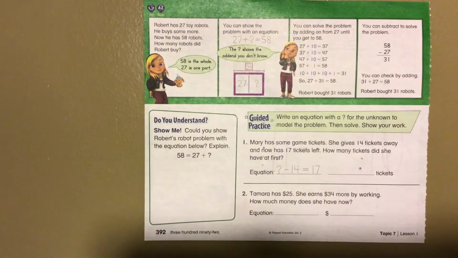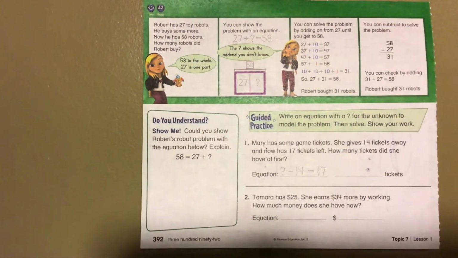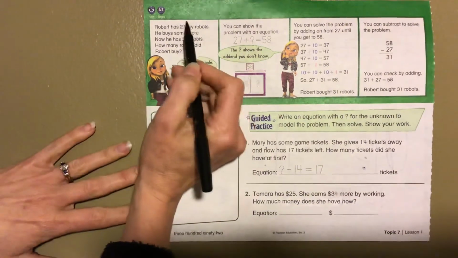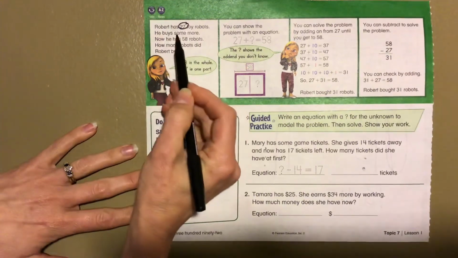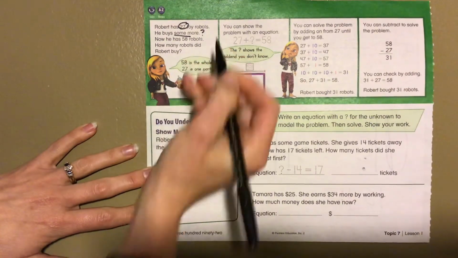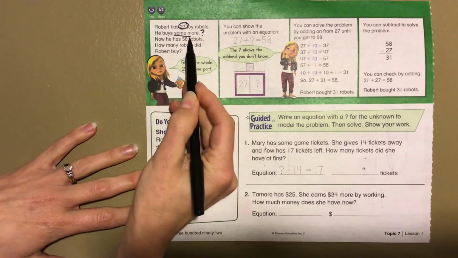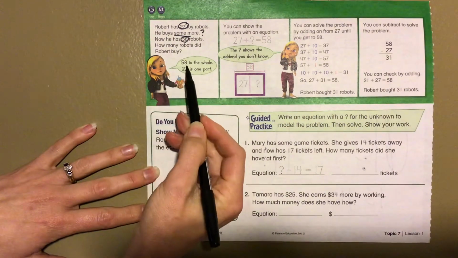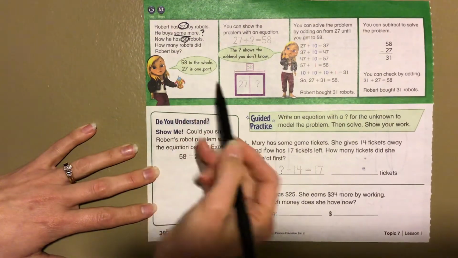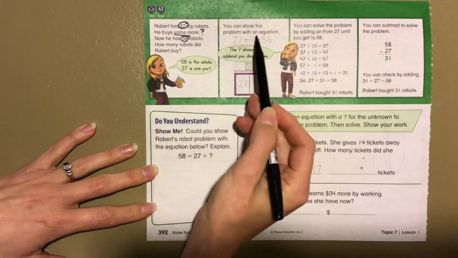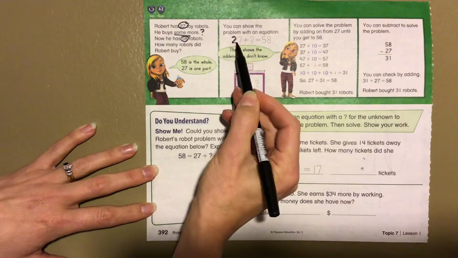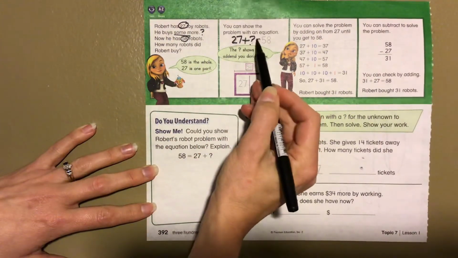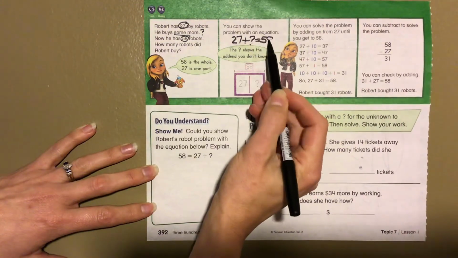All right, let's go ahead and take a look at our next page on our comic strip. It says Robert has 27 toy robots. So we know he has 27 toy robots. He buys some more. How many more? We don't know. Now he has 58 robots. So his total is 58. How many robots did Robert buy? So 58 is the whole, 27 is the part. You can show the problem with an equation. 27, right, plus question mark equals 58.